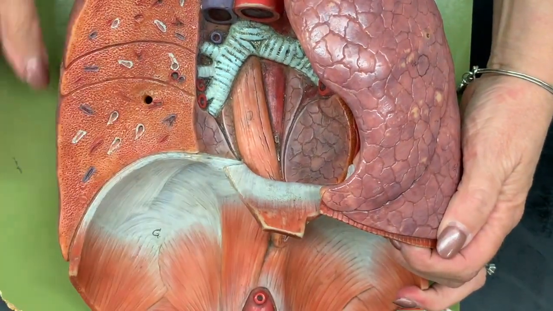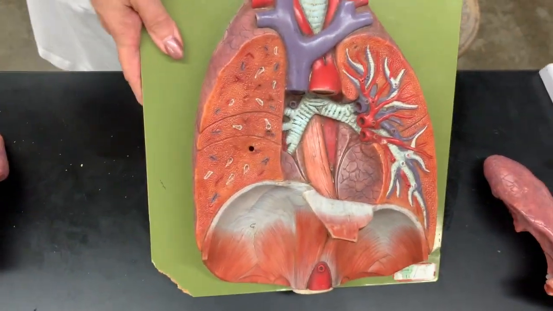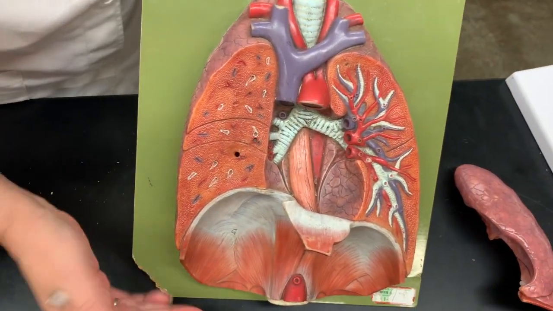So the lingula would be the embryological remnant of what might have been the 3rd lobe, except you have this big old heart in the way. Heart's been removed, but it was there.